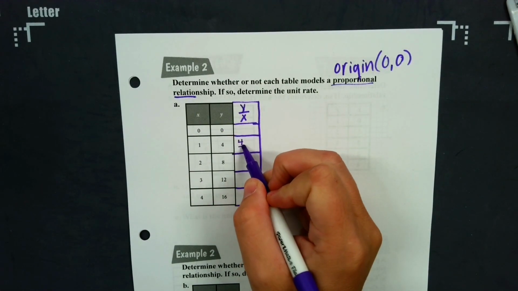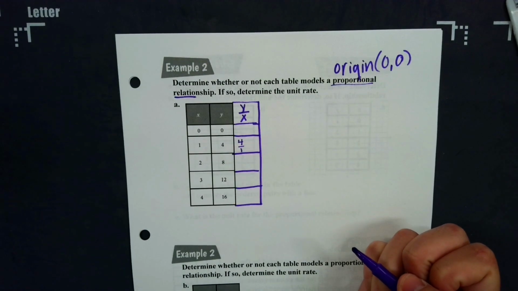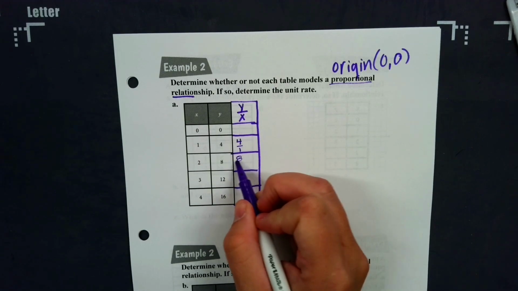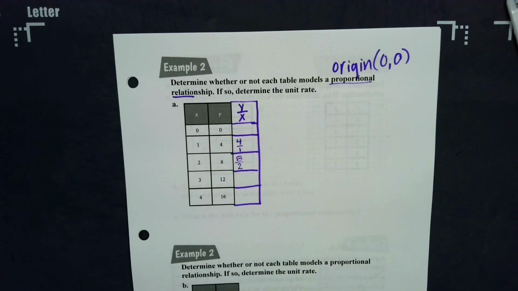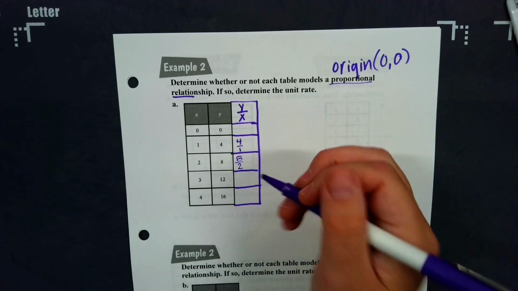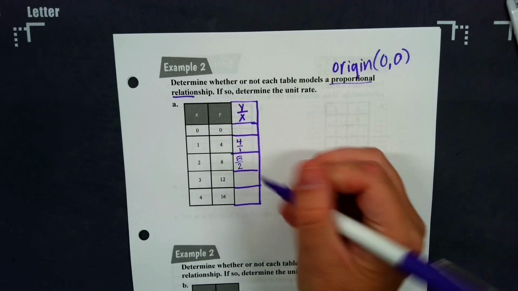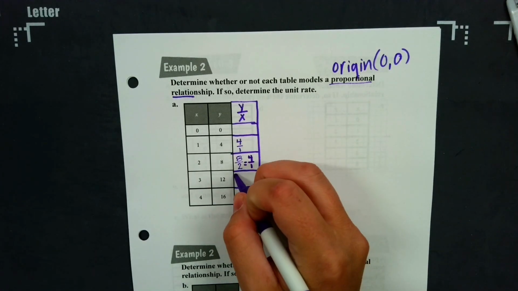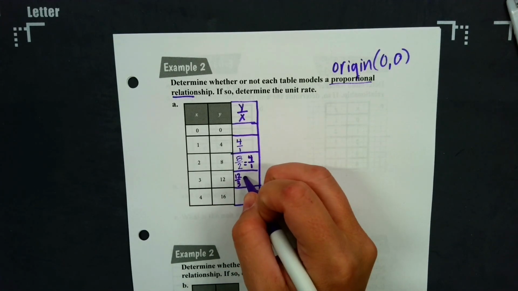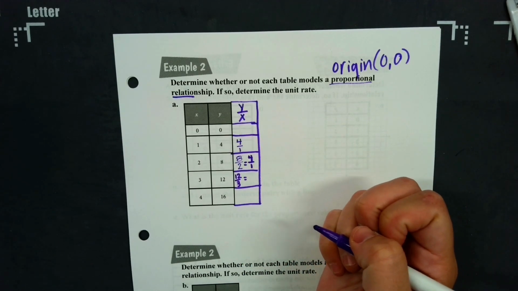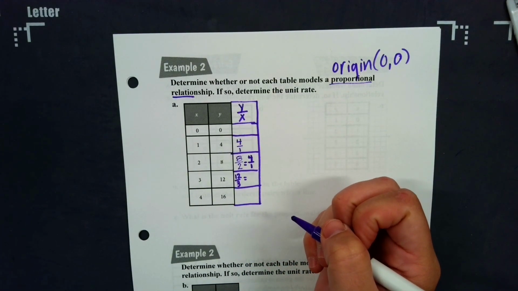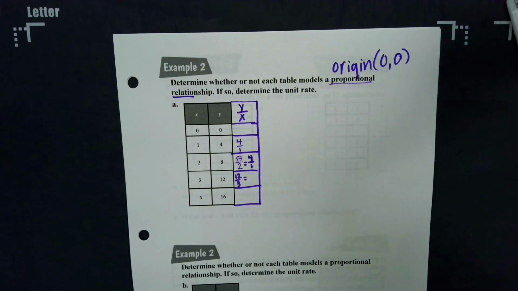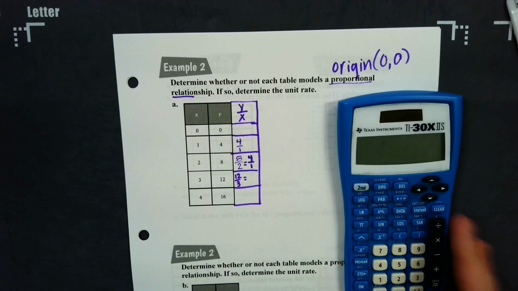So this would be 4 over 1, right? This is 8 over 2, which what does that simplify to? 4 over 1. This one is 12 over 3. What does that simplify to? Here's how you can do it. Grab that calculator for me. Everyone grab that calculator. If you don't have one, come up and get one.